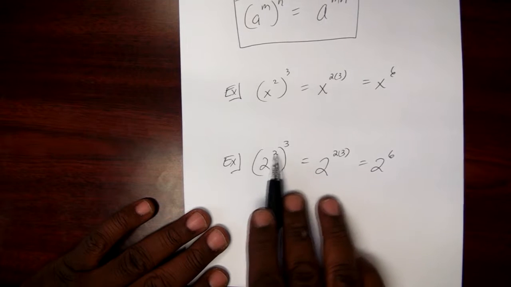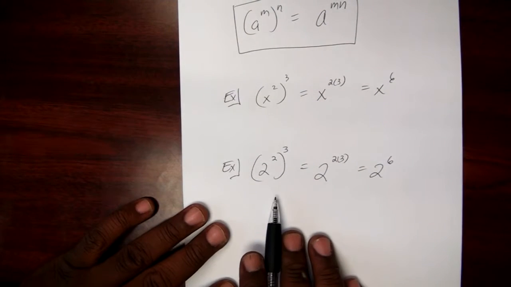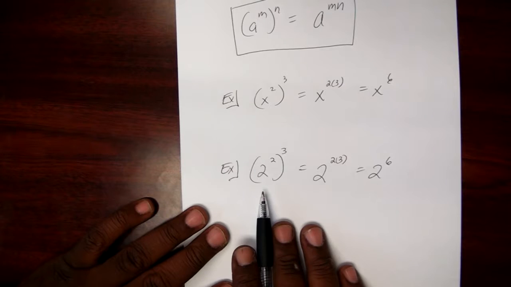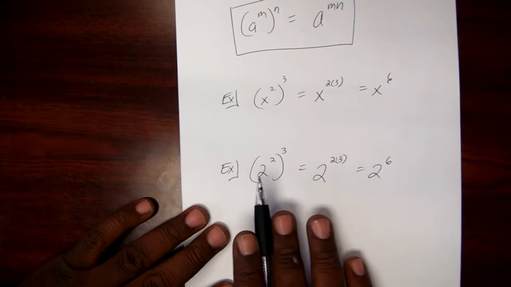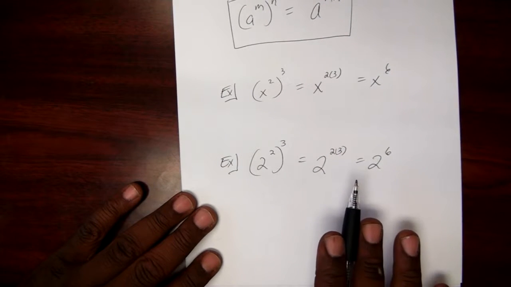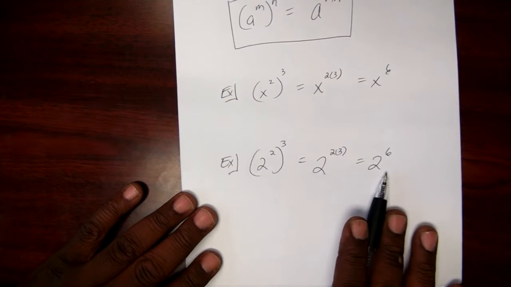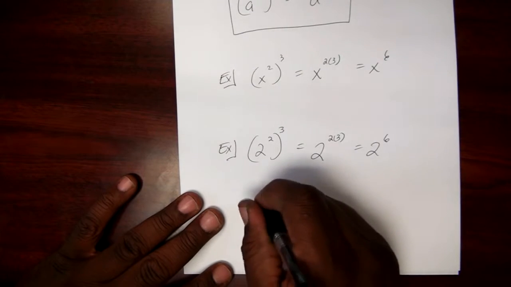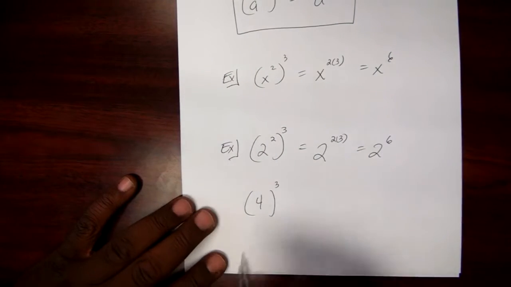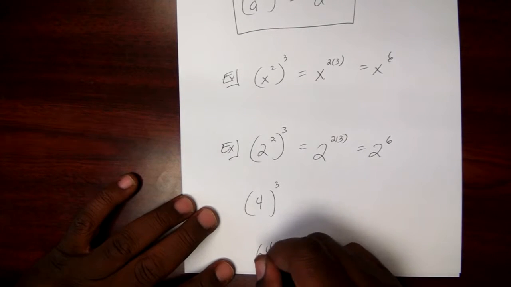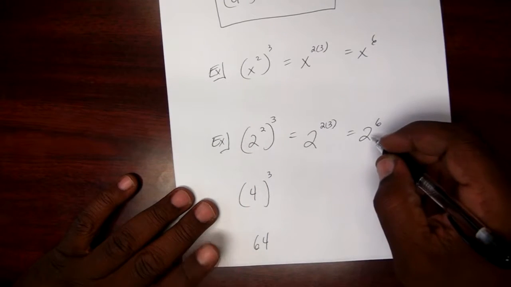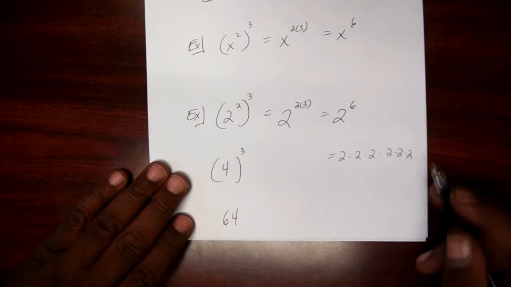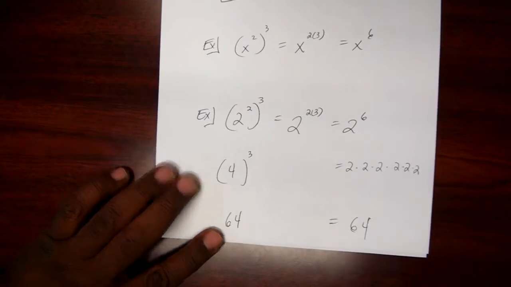Just to verify that we actually multiply our exponents, I'll take this out of exponential form and simplify this by using the order of operations, and we'll see that 2 raised to the second power raised to the third power is in fact the same as 2 raised to the sixth power. So the first thing I'll do is evaluate my innermost parentheses. So 2 to the second power is 4. Next, I evaluate 4 to the third power, which is 64. Next, I'll evaluate 2 to the sixth power, which is 2 times itself 6 times. That will also give you 64.